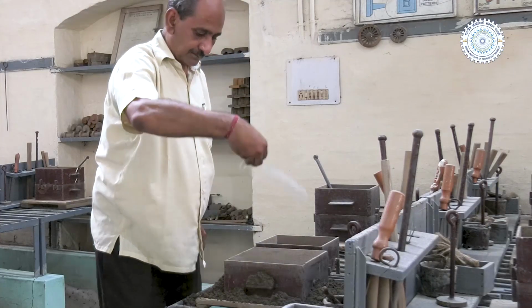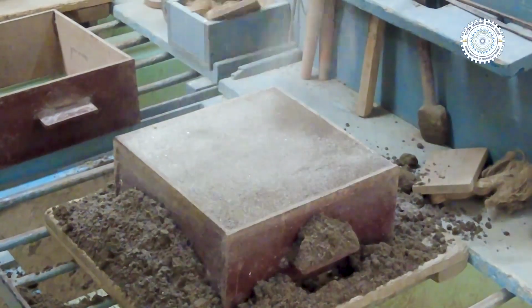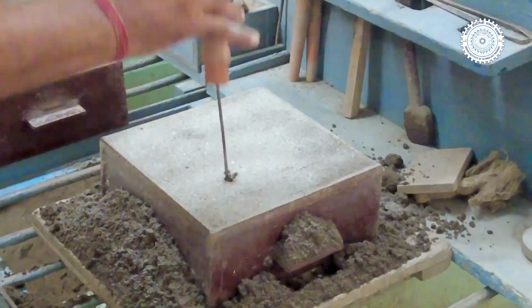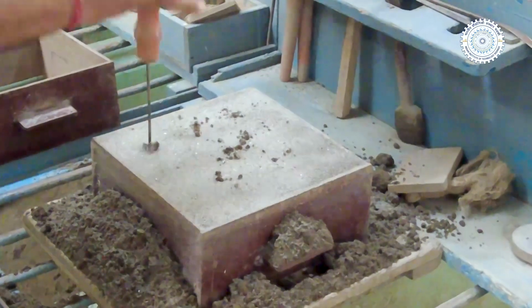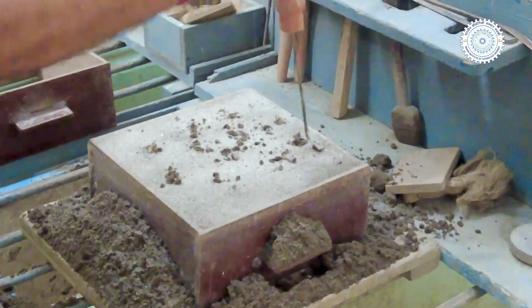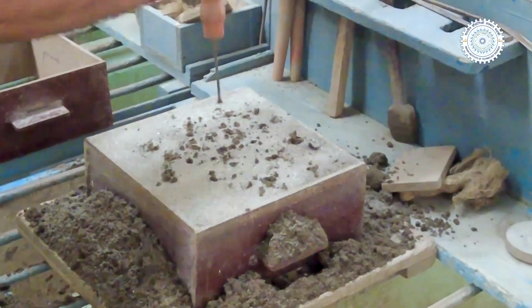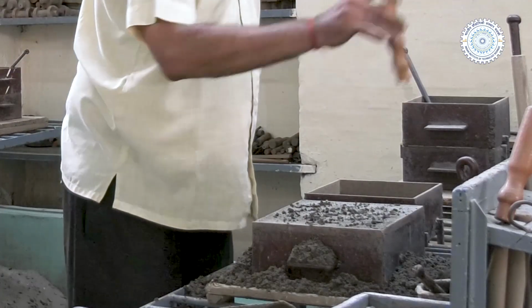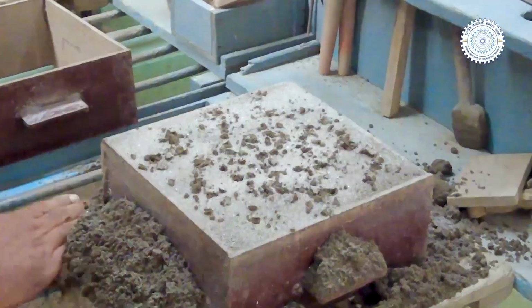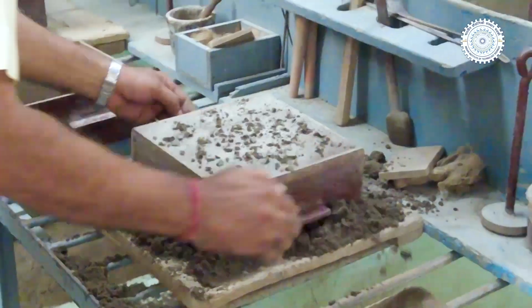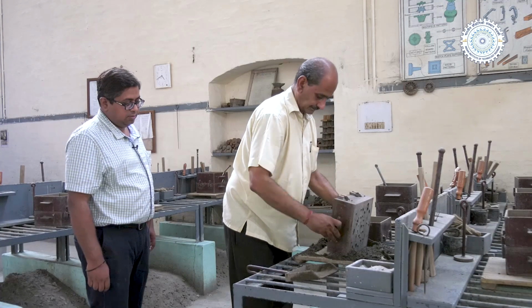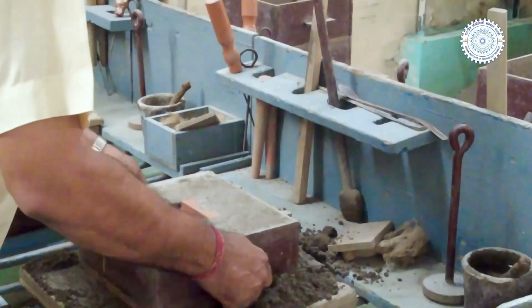So again use parting sand. Some vents are to be created in order to allow the gases to escape into the atmosphere. This can be done randomly. Drag upside down.